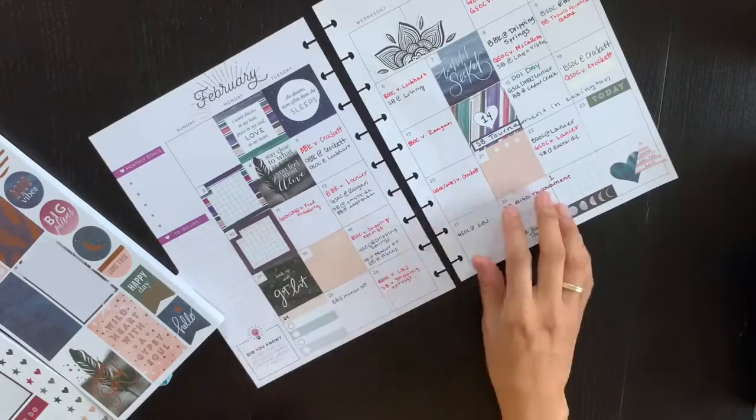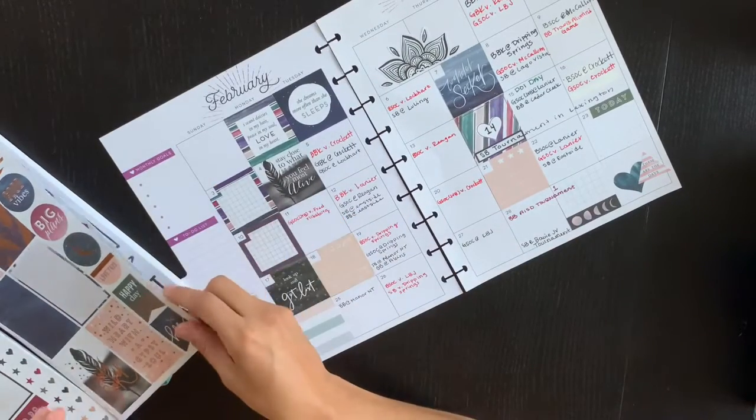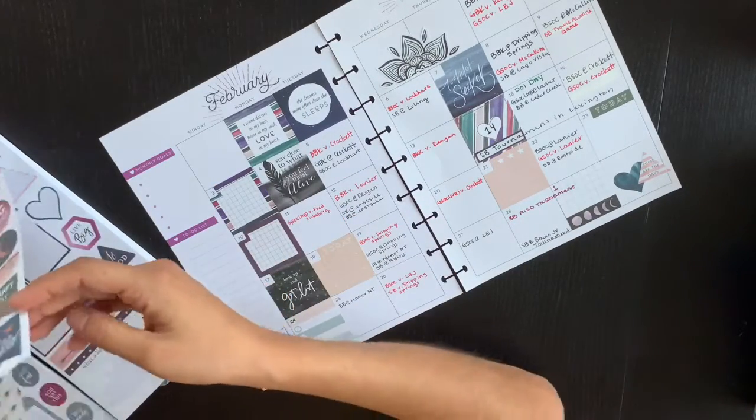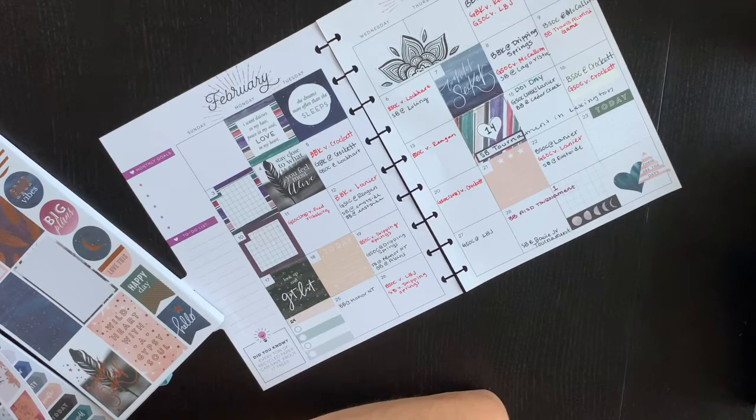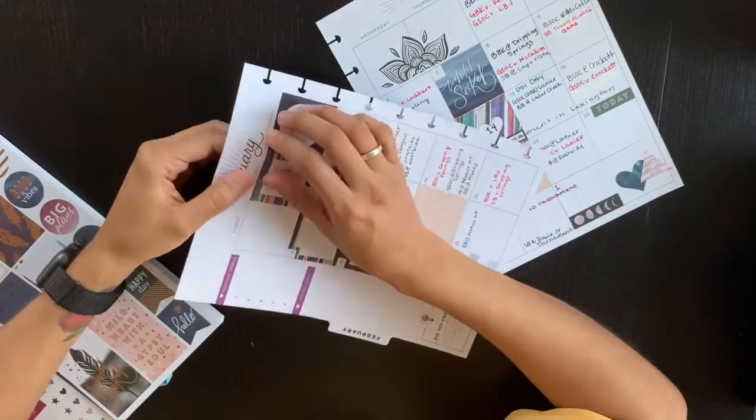So on the 17th, I grabbed a sticker that says look up and get lost. And I'm loving that I'm sticking so much color in here. It makes this month pop so much more. I'm gonna like it so much more than my other months that I've had.